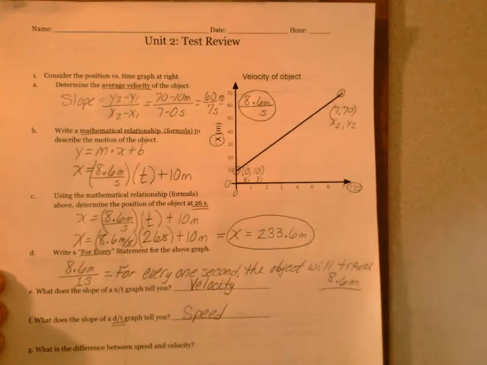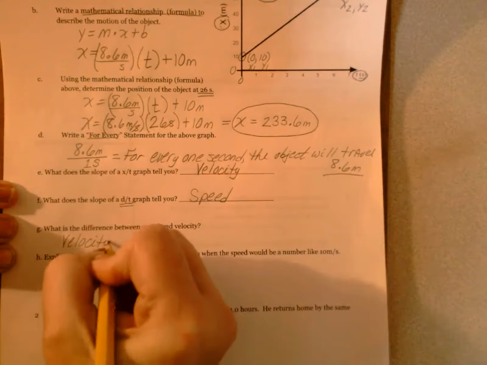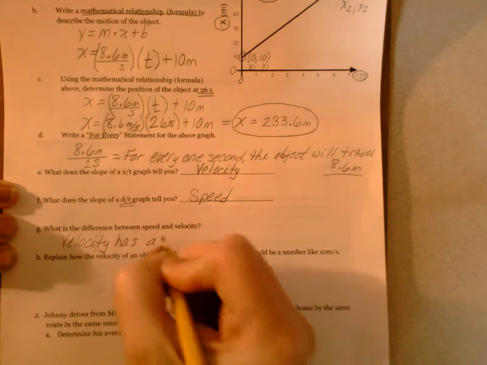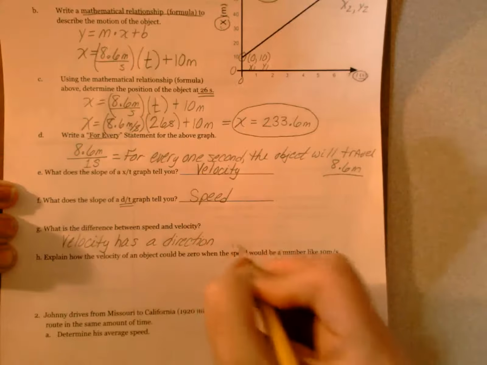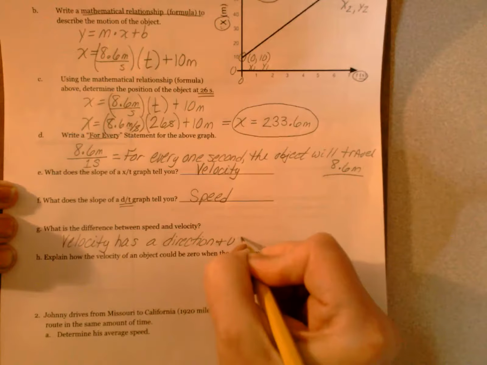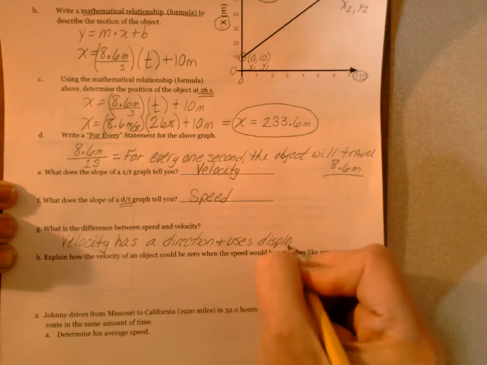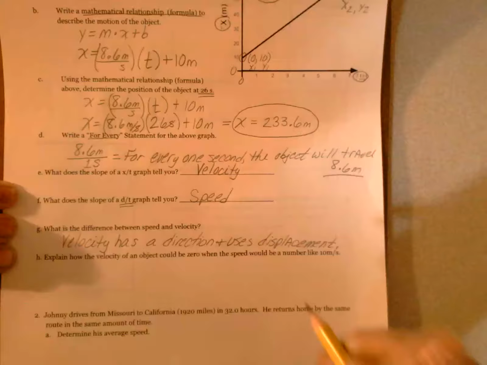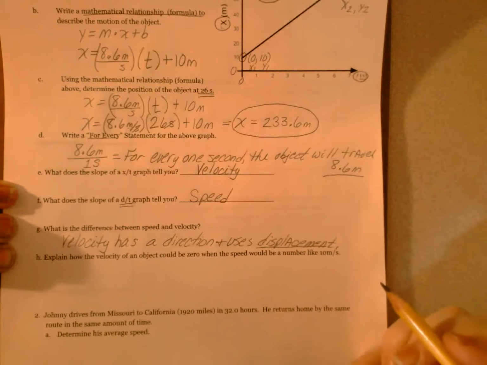The difference between speed and velocity is that velocity has a direction and uses displacement, and displacement is how far you are from where you started.